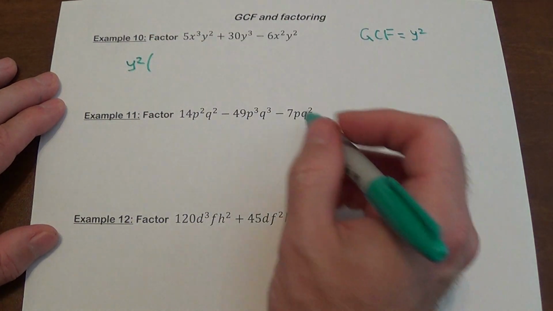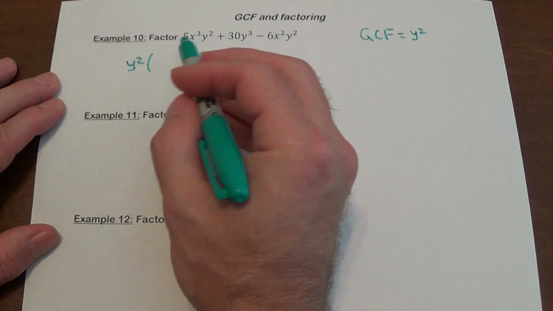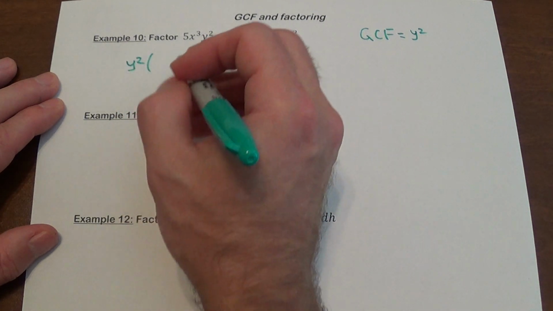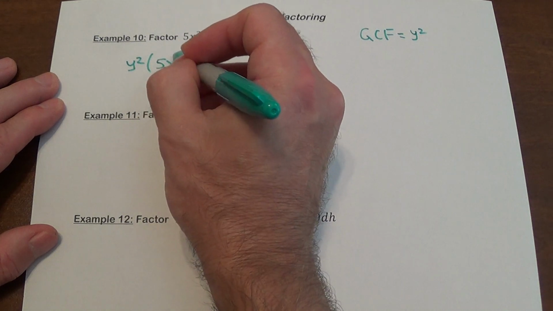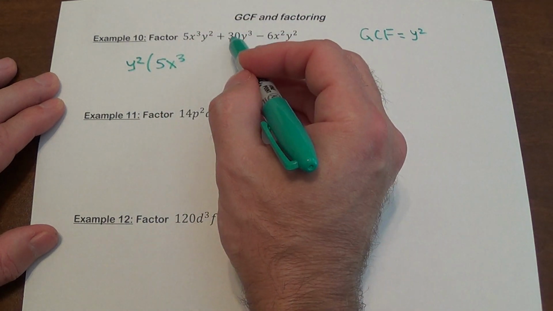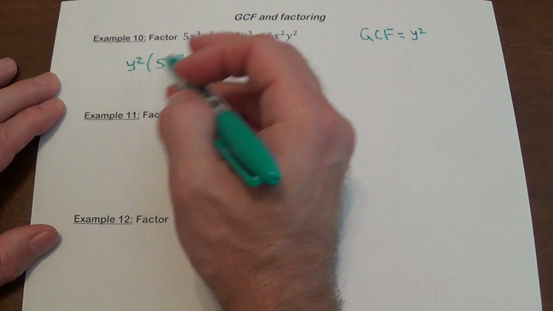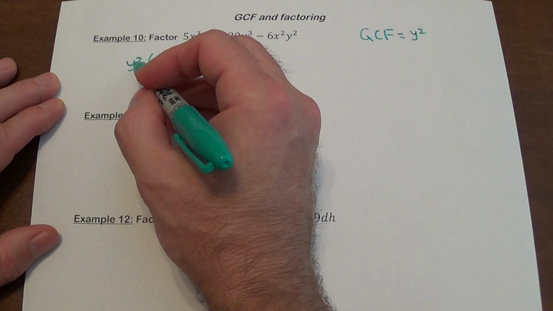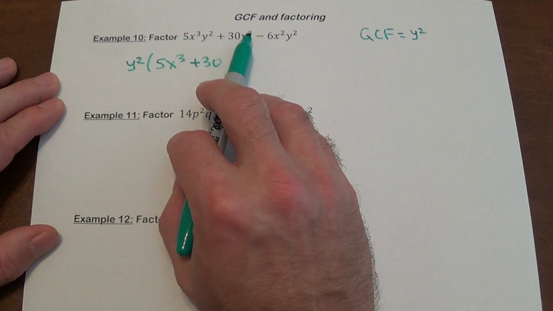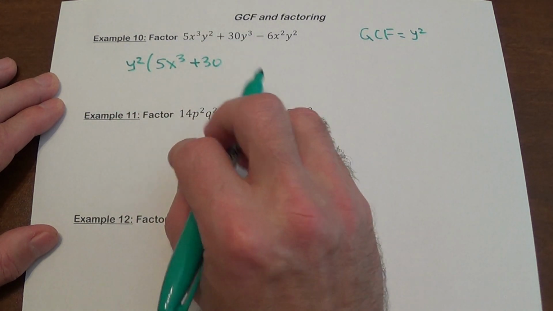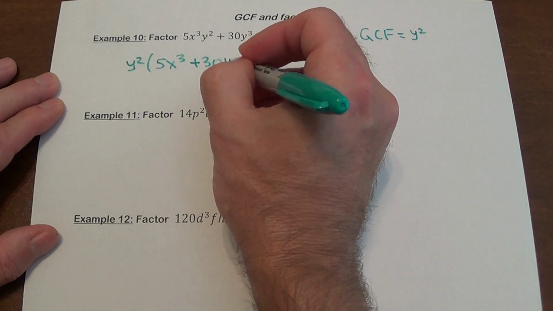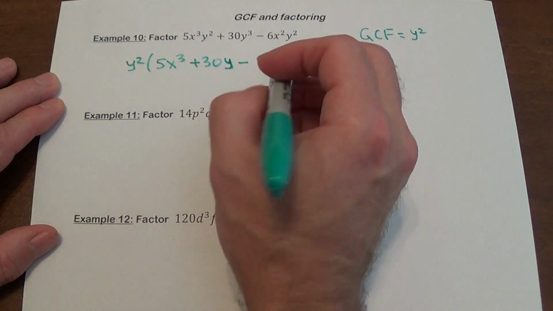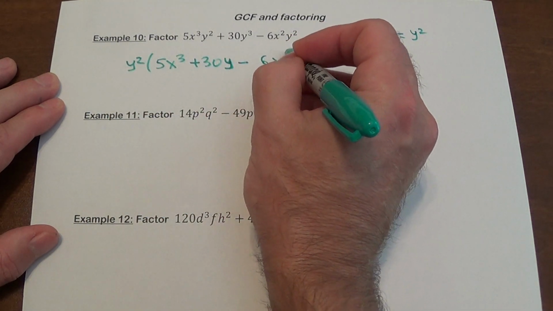What are we going to be left with? 5x cubed y squared, divided by y squared. Y squared and y squared are going to become 1. You're going to be left with 5x cubed. 30y cubed divided by y squared. First of all, 30 will remain. Y cubed divided by y squared, that's going to cancel 2 of the y's, but you're still going to have another one left. So 30y. Minus 6x squared y squared divided by y squared. I think you can see it's going to leave you with 6x squared.